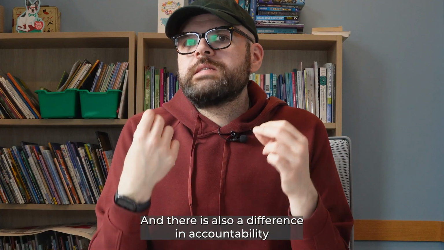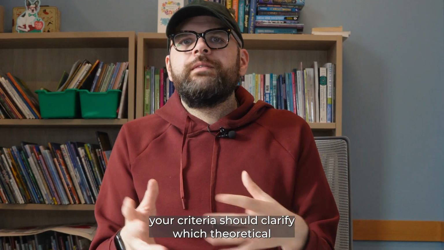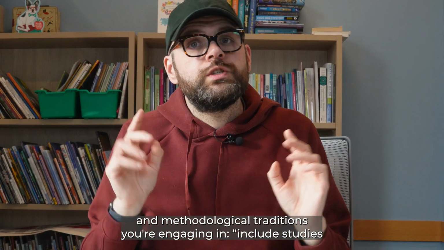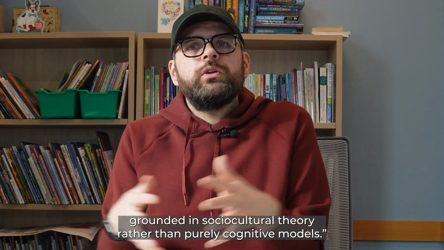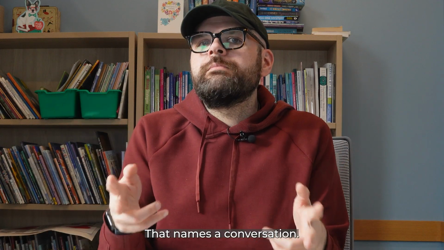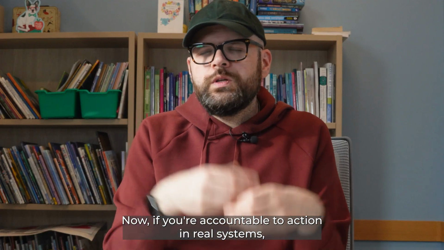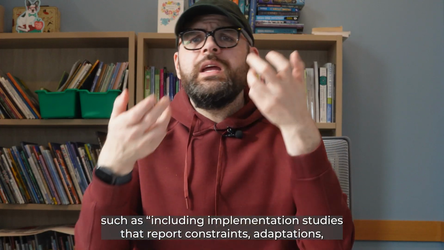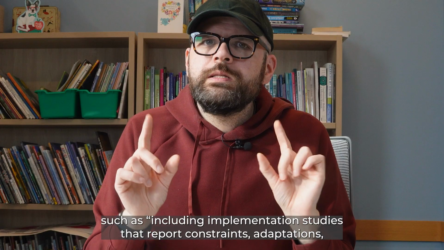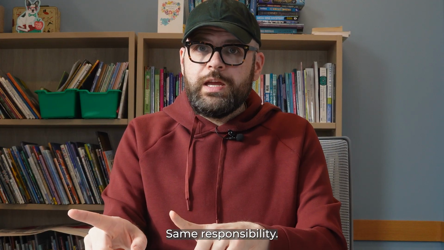And there is also a difference in accountability, because if you are accountable to a scholarly field, your criteria should clarify which theoretical and methodological traditions you're engaging in. Include studies grounded in sociocultural theory rather than purely cognitive models. That names a conversation. Now, if you're accountable to action in real systems, your criteria should clarify context and feasibility, such as including implementation studies that report constraints, adaptations, and unintended consequences. That names conditions. Different pressure, same responsibility.